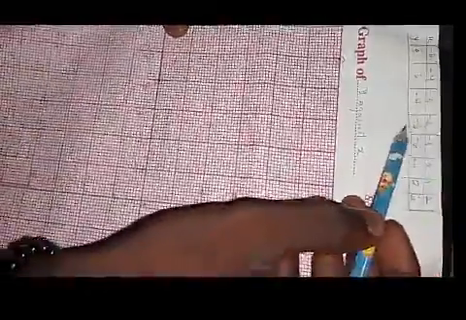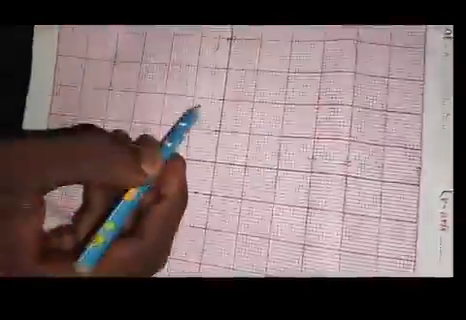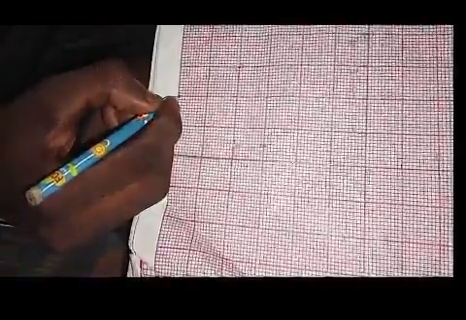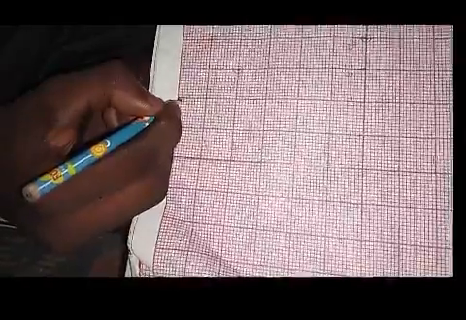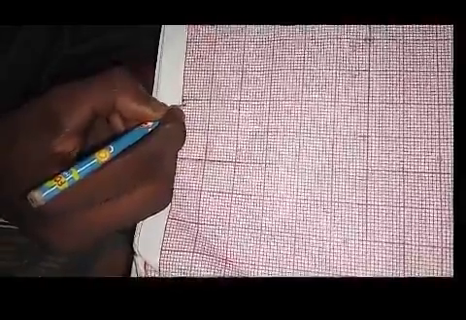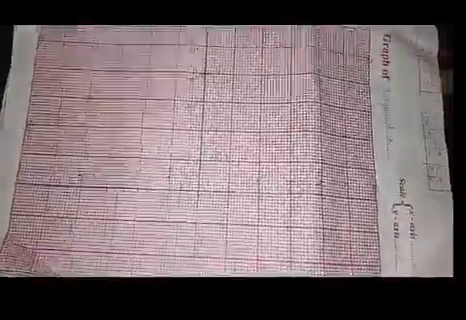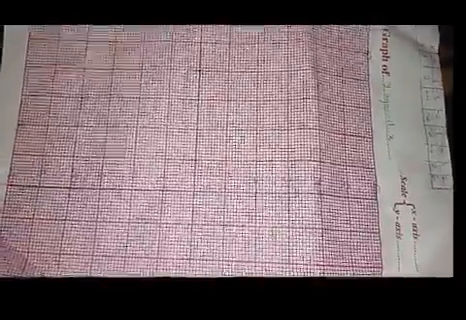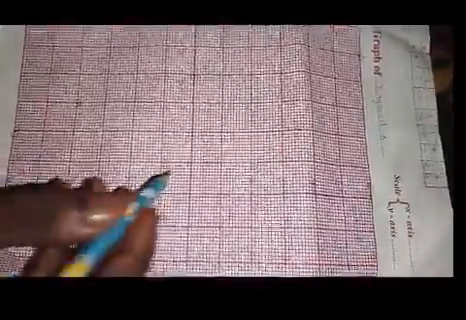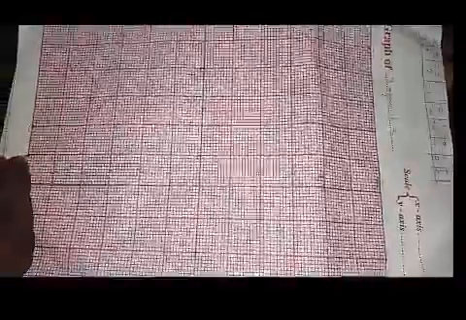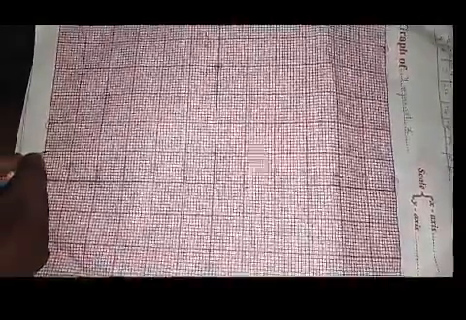Now the next thing, when your x is minus 2, your y is what? Minus 6. So minus 2 on minus 6. So this is my minus 6. Big circle. So the next thing, when my x is minus 1, my y is also minus 6. So minus 1, minus 6. Can you see that now?